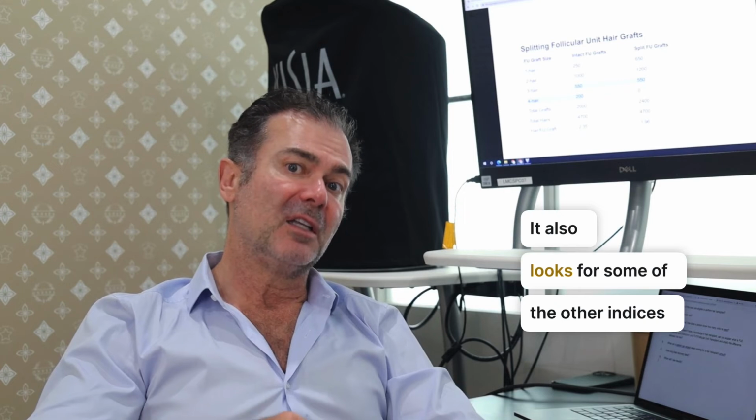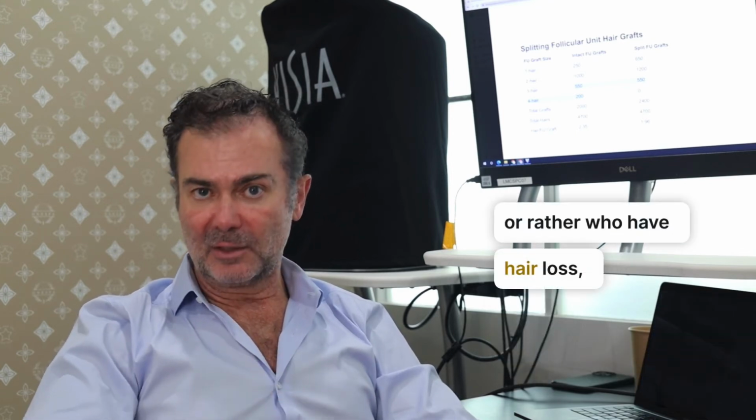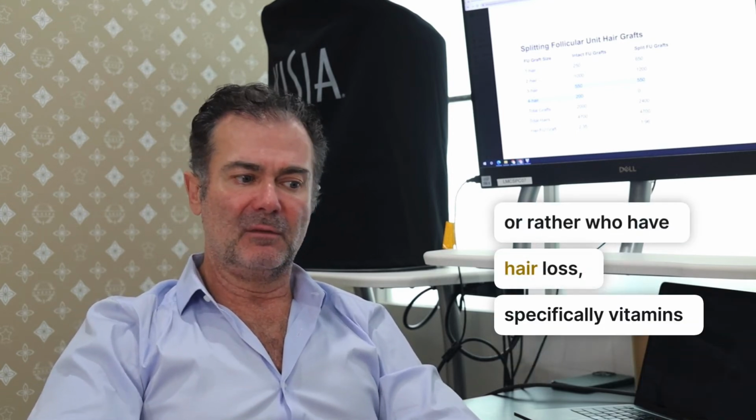So our consultation involves drawing blood and understanding if there are any hormonal dysregulations. It also looks for some of the other indices in the blood that are deficient in some individuals who have a hair loss pattern, or rather who have hair loss, specifically vitamins like biotin, niacin, folate, and so forth.